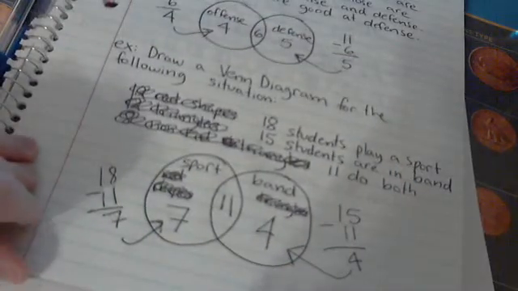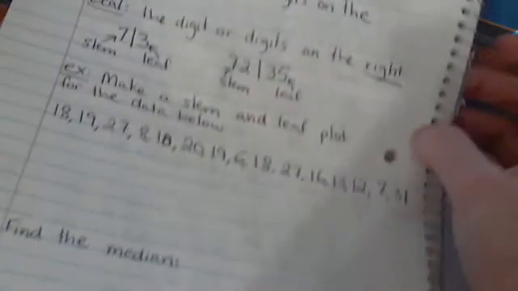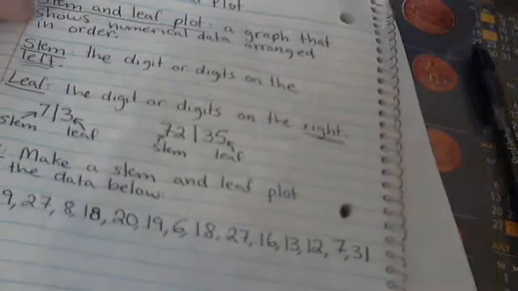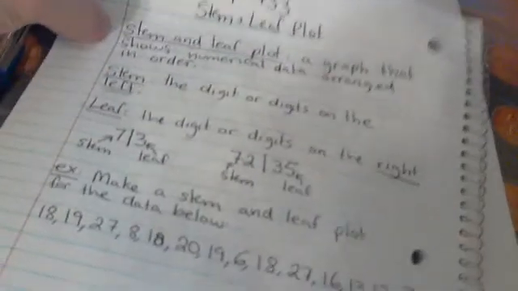All right, so this is a really quick, easy thing. Okay, next, stem and leaf plots. If you need help with this, please go to page 433 in your textbook. It's there to help you.